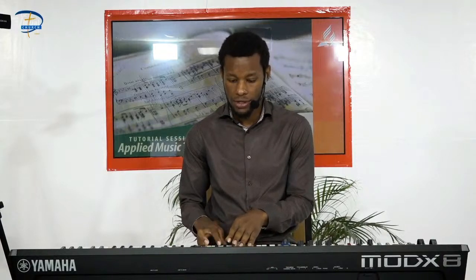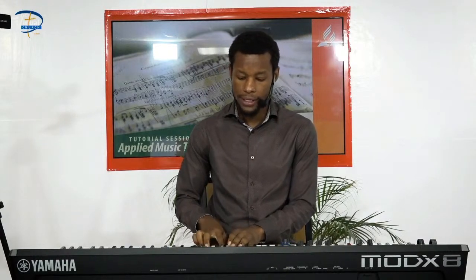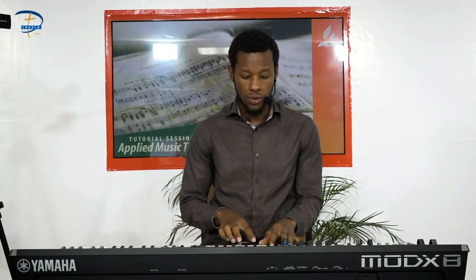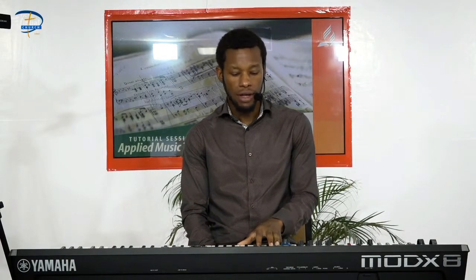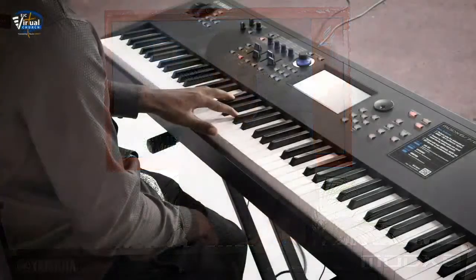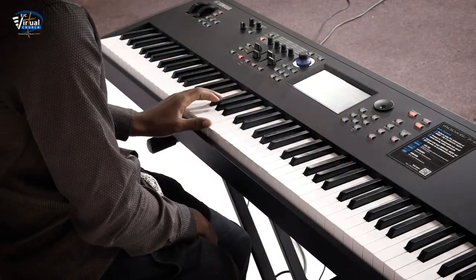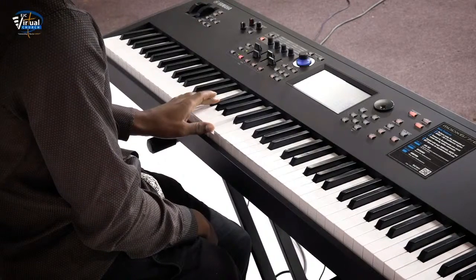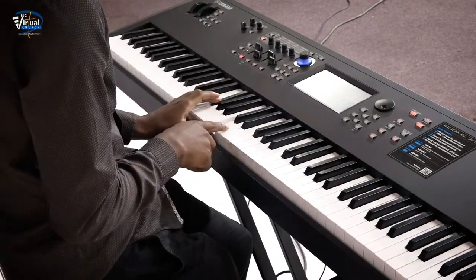So let's go back to the screen. D, F sharp, A, C. D, F sharp, A, C. And so the sharp 9 voicing is F sharp going to C, the 3rd and the 7th. Here's a sharp 9 now.